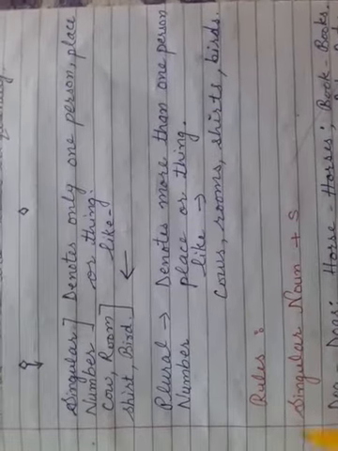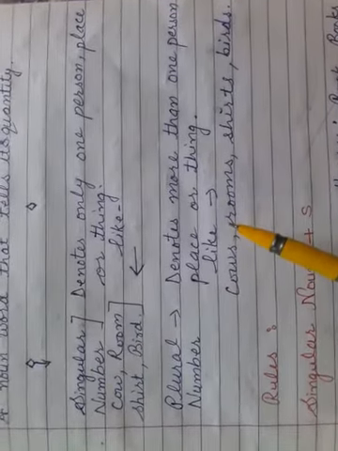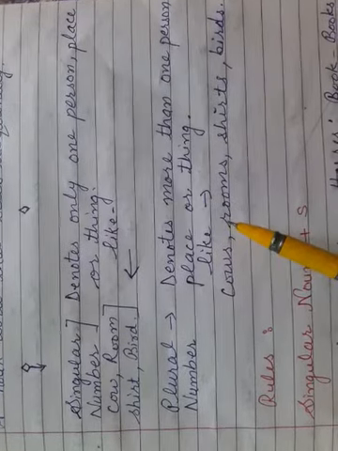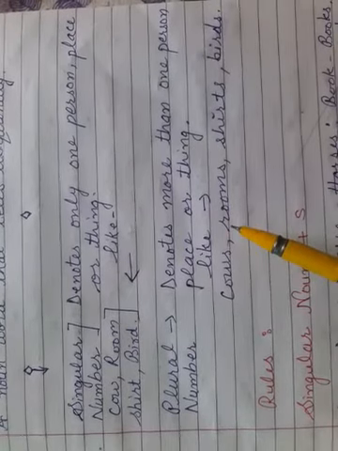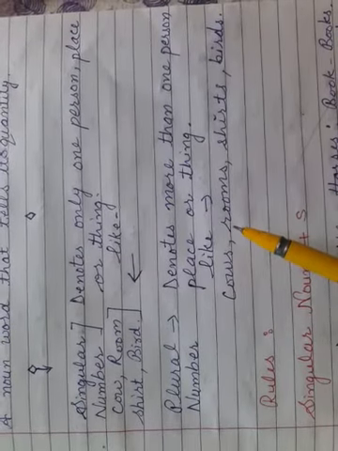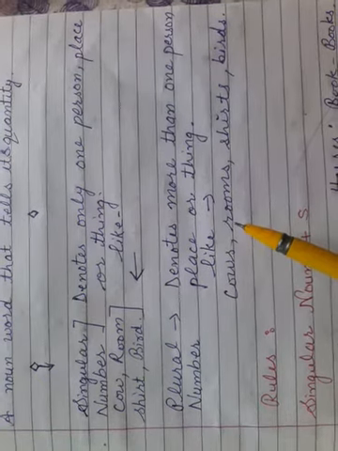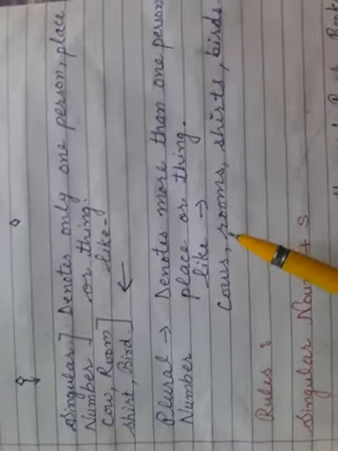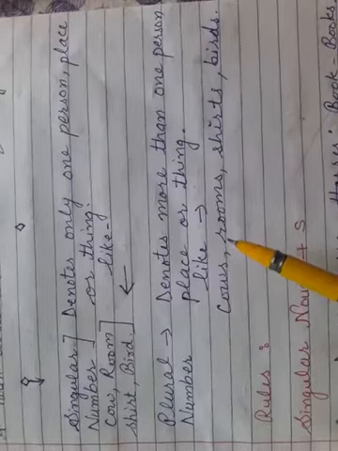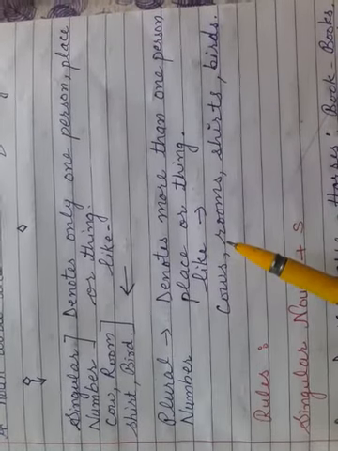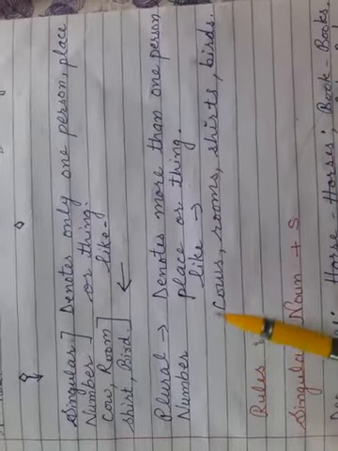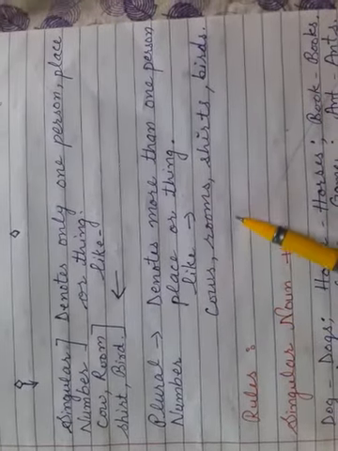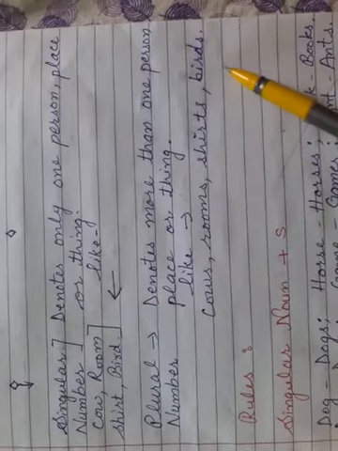Second is plural number. A noun or a pronoun that denotes more than one person, place, or thing is said to be in plural number. Means any word that tells us that the things, places, persons are more than one is called a plural number, like cows, rooms, shirts, birds.